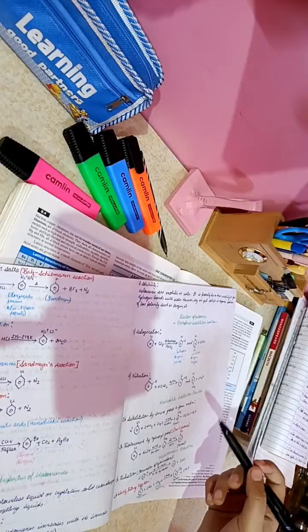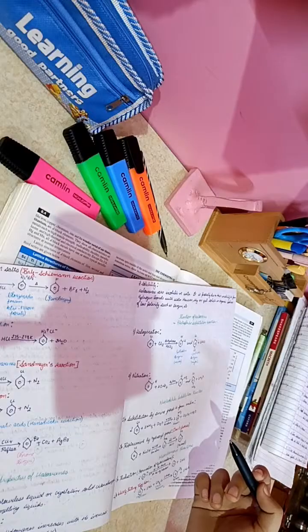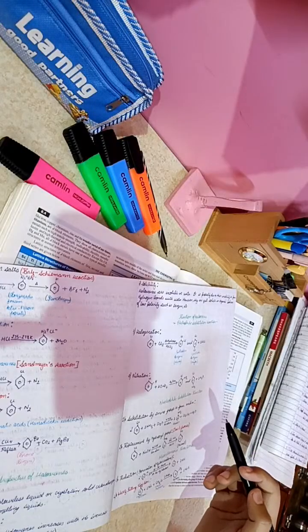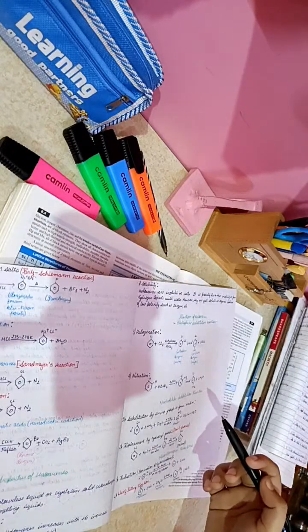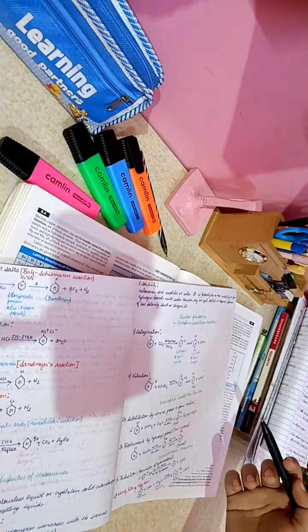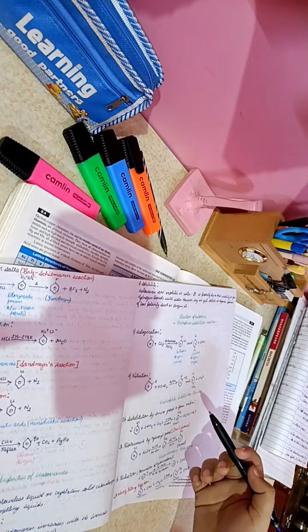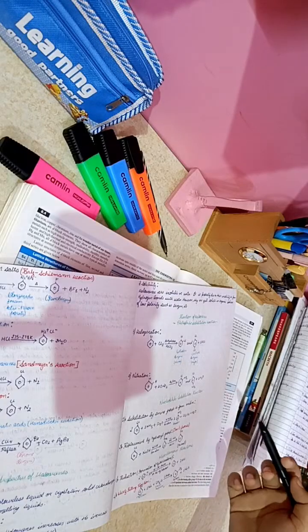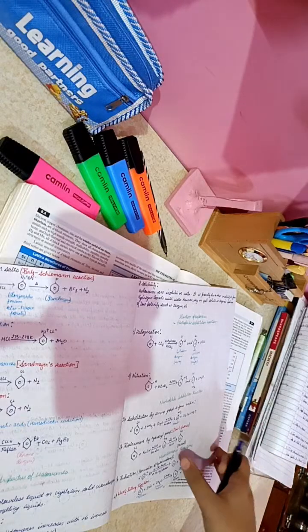Wurtz-Fittig reaction: chlorobenzene plus 2Na plus chloromethane in ether will give toluene plus 2NaCl.